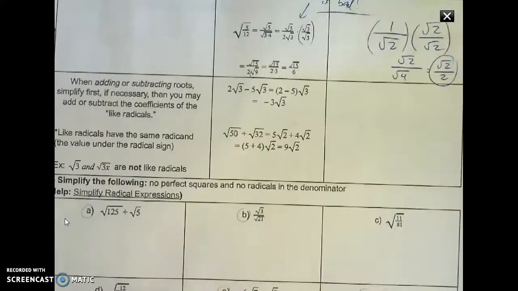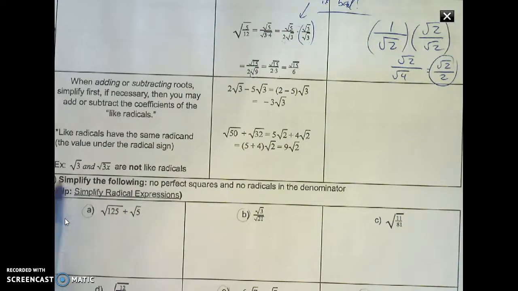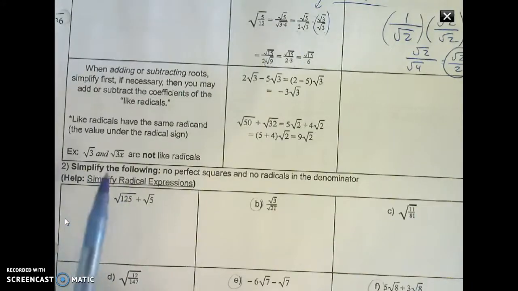Okay, last one here. Let's see here. When adding or subtracting roots, simplify first. If necessary, then you may add or subtract the coefficients of the like radicals. Like radicals have the same radicand, the value under the radical sign. So just a quick little side example here. Root 3 and root 3x are not like radicals. They have to be exactly the same for it to work.